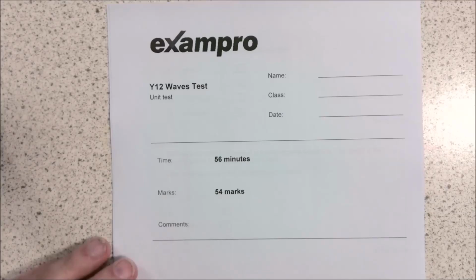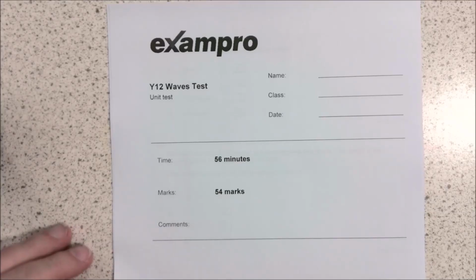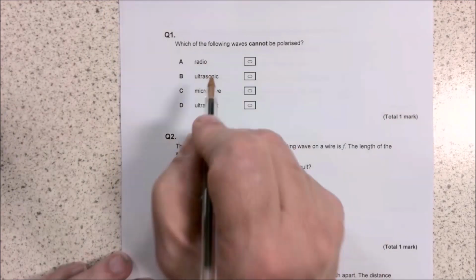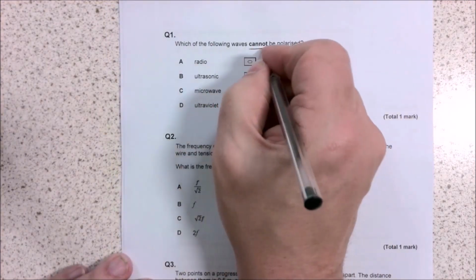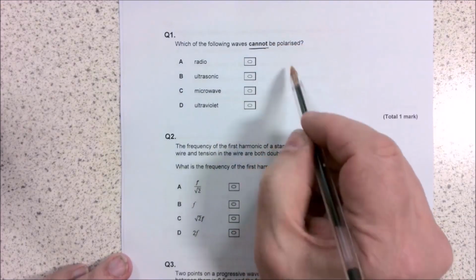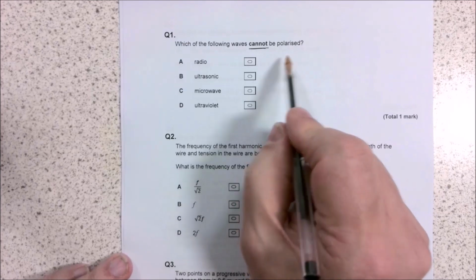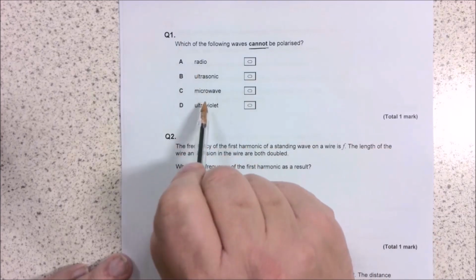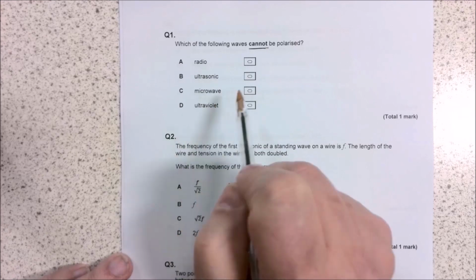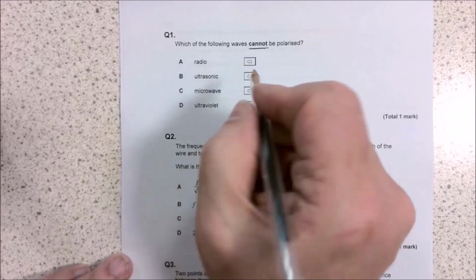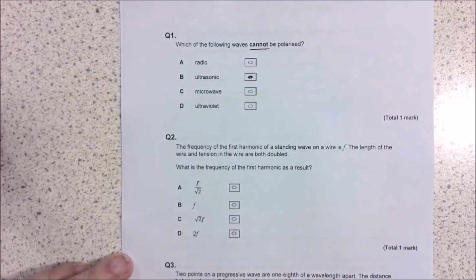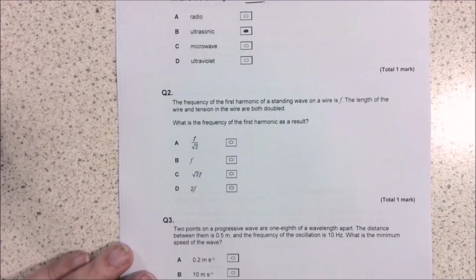Okay, this is the mark scheme for the Year 12 waves test. We'll start with some multiple choice questions. So which of the following waves cannot be polarised? You can polarise transverse waves, you can't polarise longitudinal waves, so we're looking for a longitudinal wave. Radio waves, microwaves and ultraviolet waves are all electromagnetic waves which are transverse. So the only one we can't polarise is the sound wave. So that is the ultrasonic wave, B.